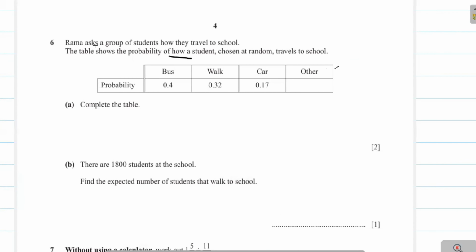Question 6. Rama asked a group of students how they travel to school. The table shows the probability of how students chosen at random travel to school. Complete the table. You see here the probability of bus, walk, and car is given, but the probability of other is not given.